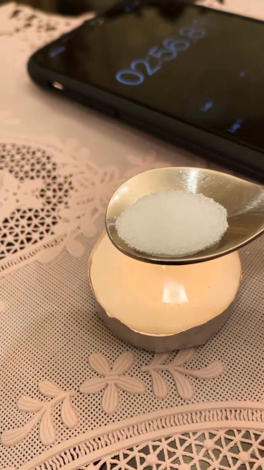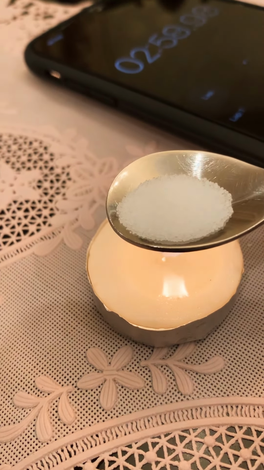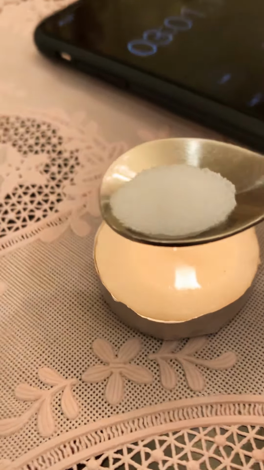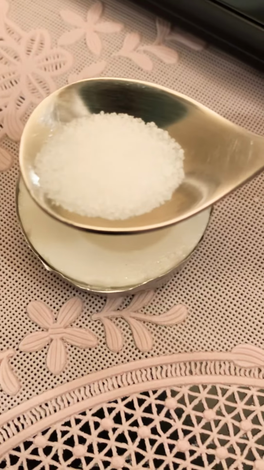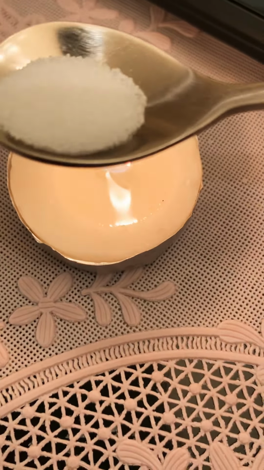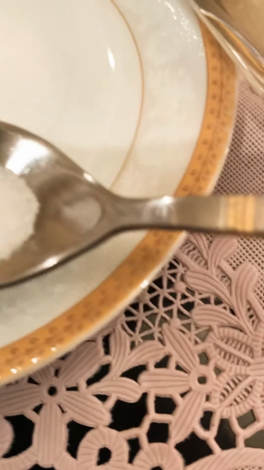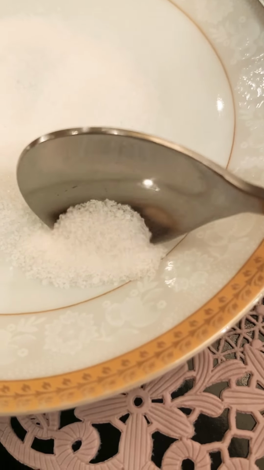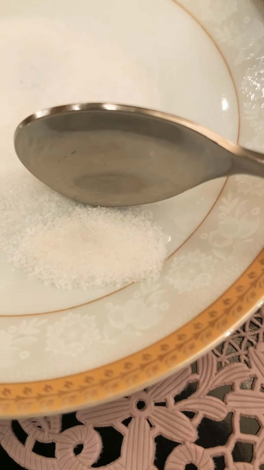Okay, now we have 3 minutes. You can see the salt. Nothing happened to the salt at all. I can put it back in a dish. Nothing happened at all, as you can see here.